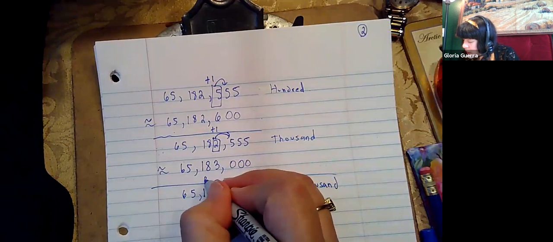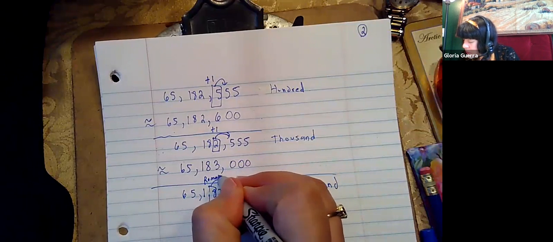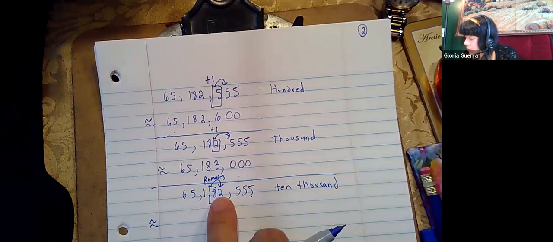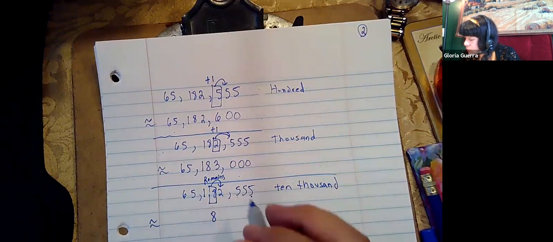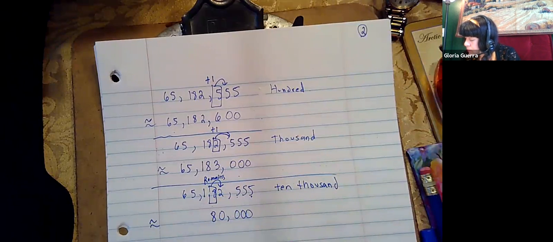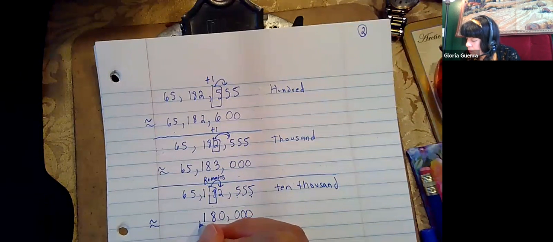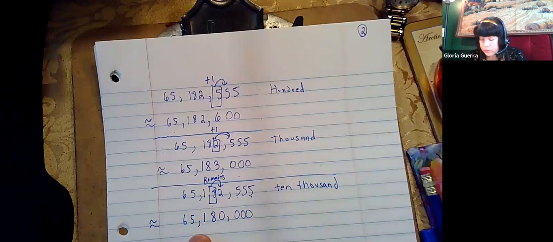No. So this 8 remains. So I have approximately equal to this, the 8 remains. Now these digits thereafter become 0. So this becomes a 0, and these 5s become a 0. And then these will stay the same as well. Okay, so you have 65,180,000.